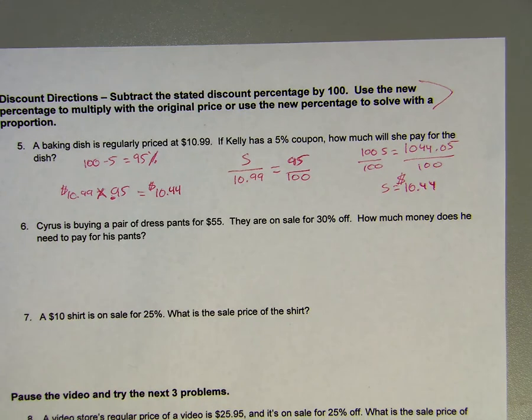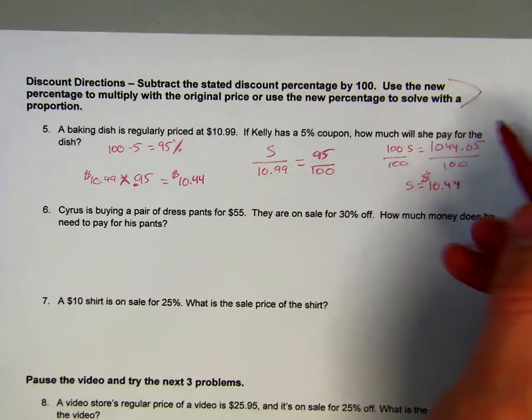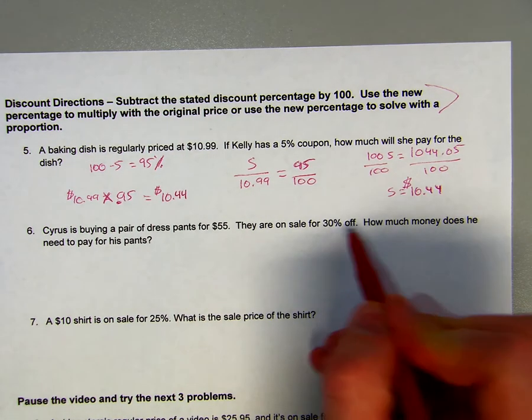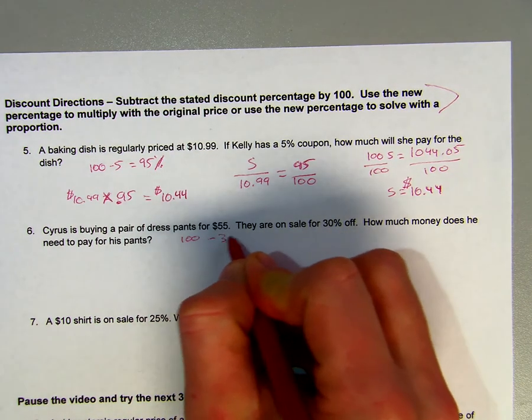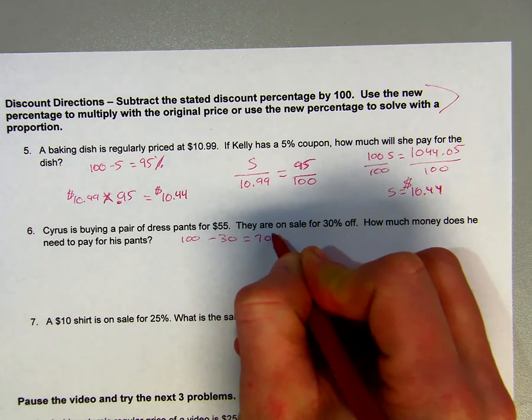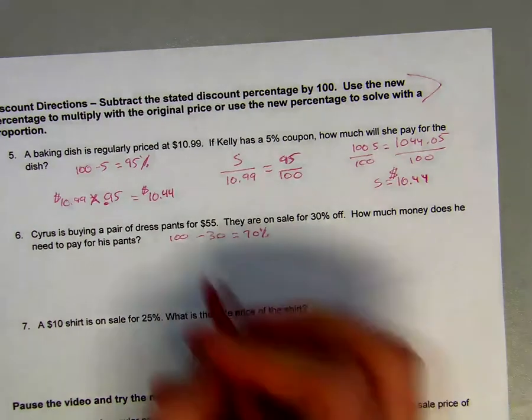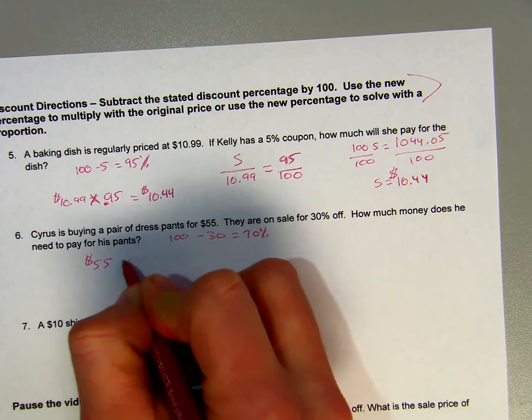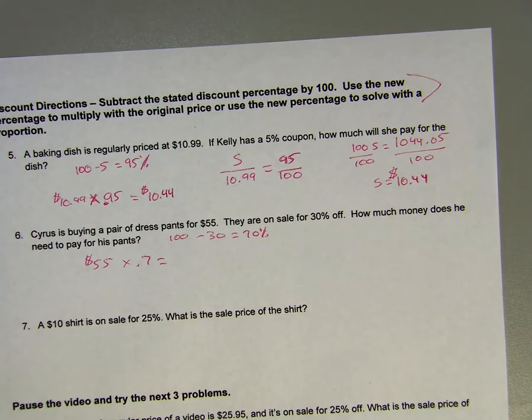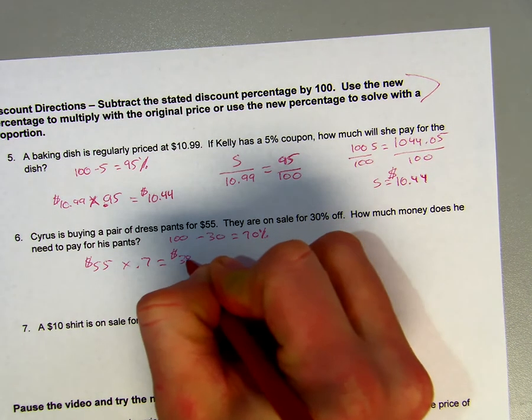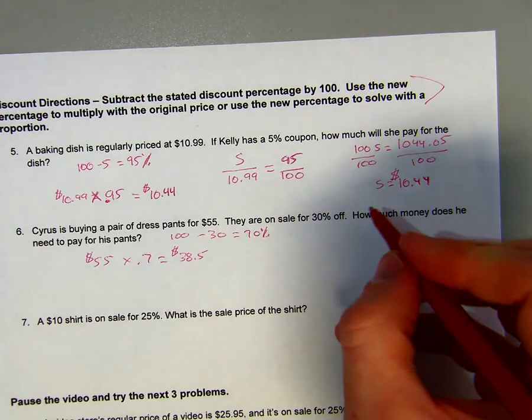Number 6. Cyrus is buying a pair of dress pants for $55. They are on sale for 30% off. How much money does he need to pay for his pants? If I think about my first step, because I'm getting 30% off, I'm only paying for 70% of the price. So I can multiply $55 times 0.7, and I get $38.50. If I want to turn it into a proportion, I can.